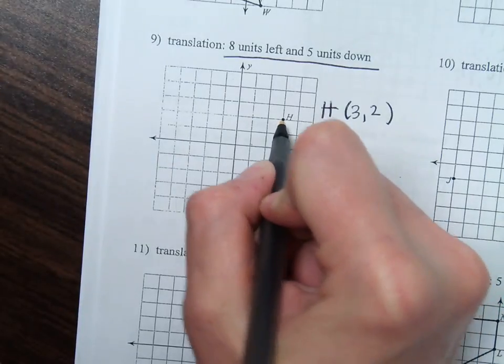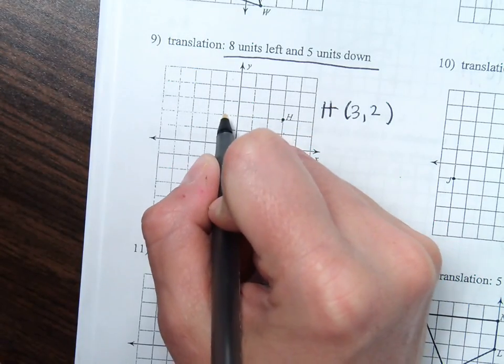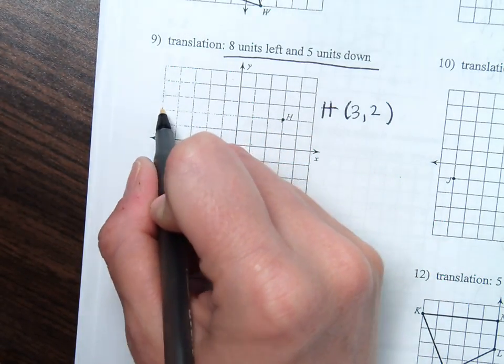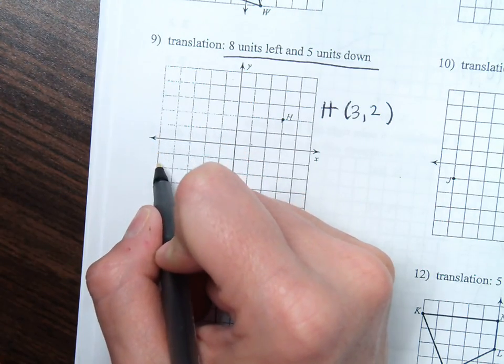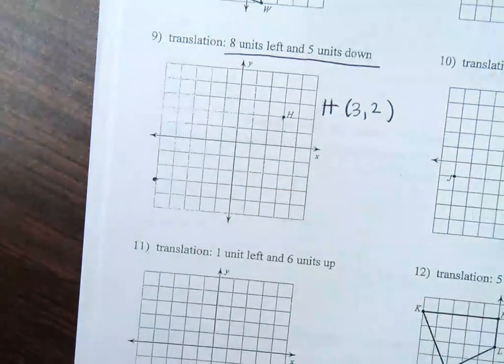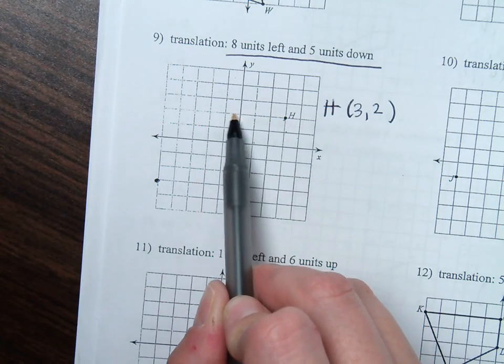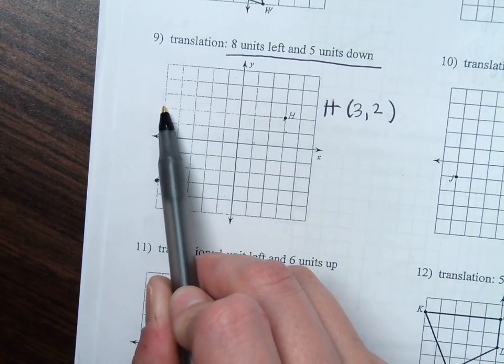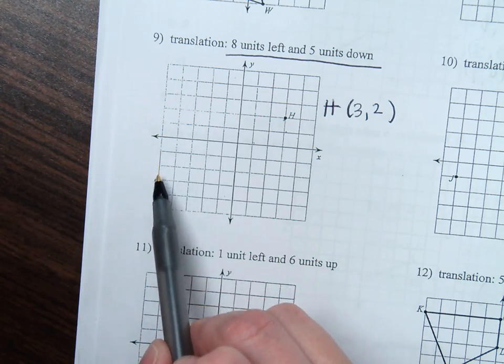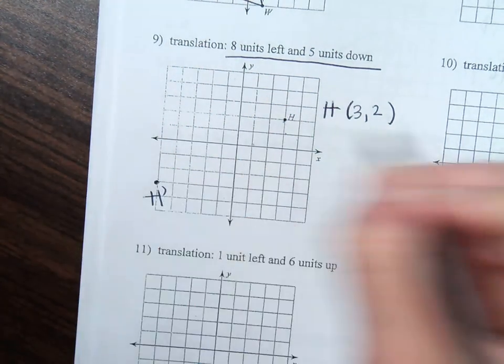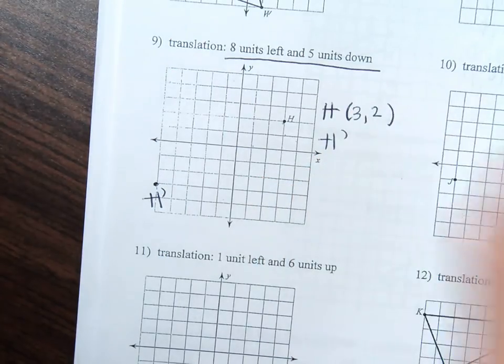So from here we're going to go 8 left, 1, 2, 3, 4, 5, 6, 7, 8, and 5 down, 1, 2, 3, 4, 5. I like to double check myself when I have big numbers like this. And this is H prime because that's the new location.